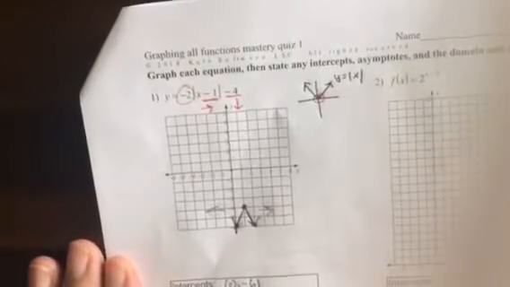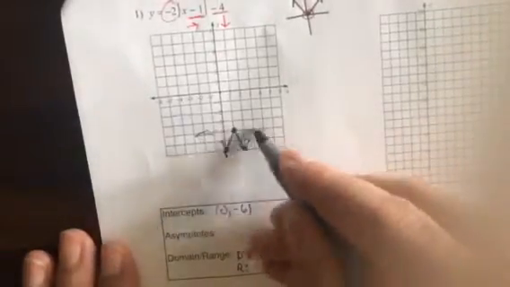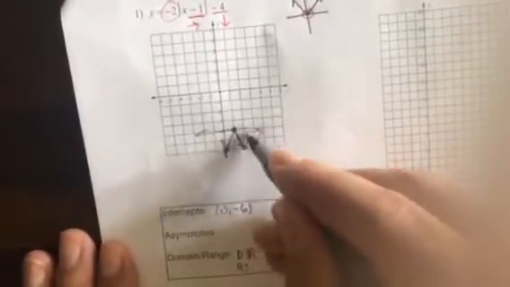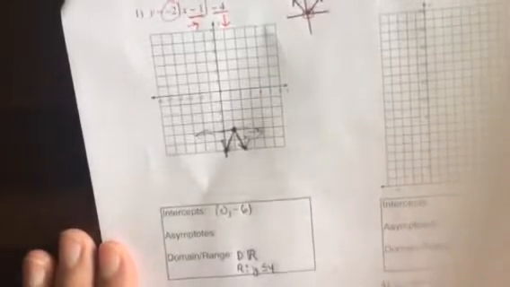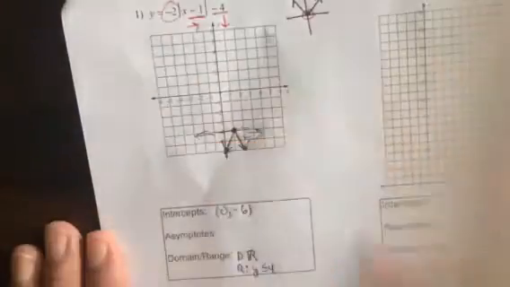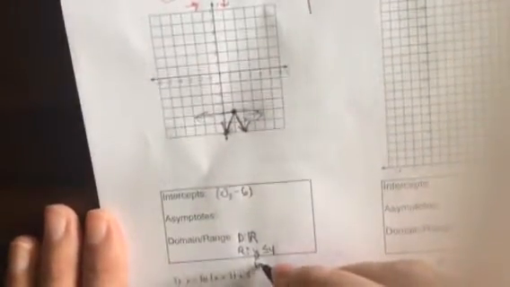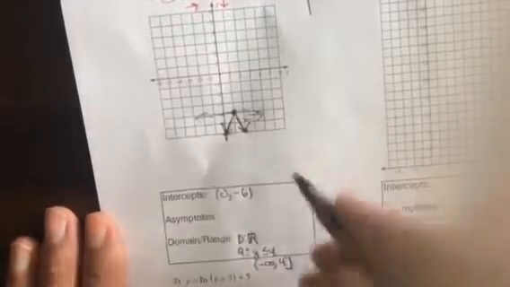The range of this, well, it's all the y values that are less than or equal to 4. So we could say y is less than or equal to 4. Or, more commonly, we're going to want to use interval notation where we go from bottom to top. And in interval notation, this would be all the y values from negative infinity to 4, including 4, not including negative infinity. We never actually get there. Okay? So all the y values are between negative infinity and 4. That's how we read that.